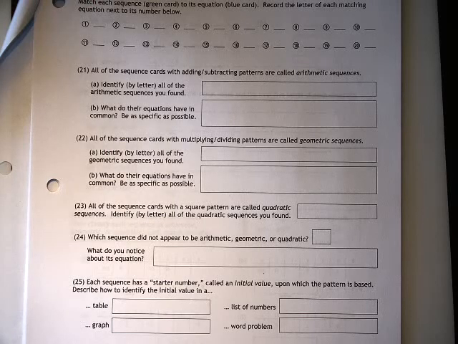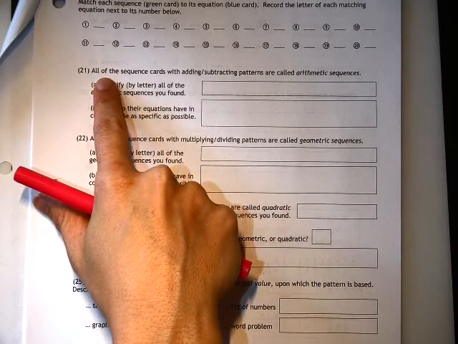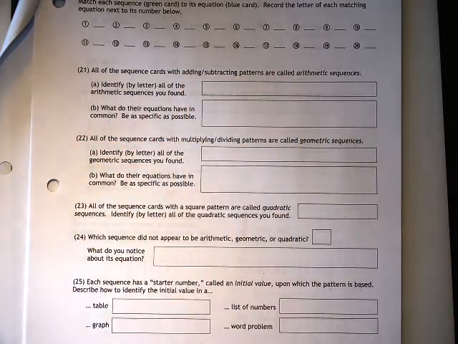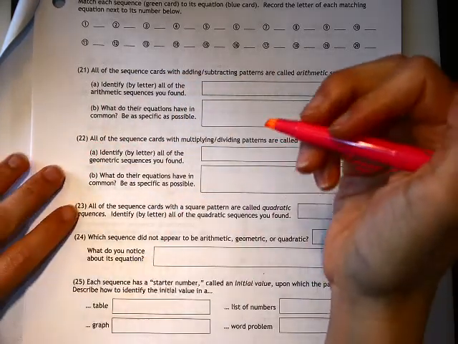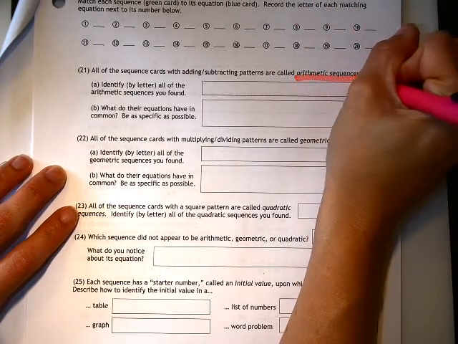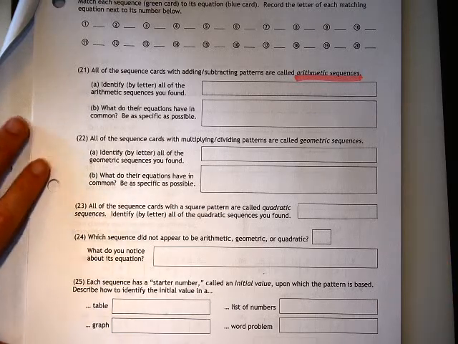In number 21, it says on the packet page, all of the sequence cards with adding or subtracting patterns are called arithmetic sequences. And you're going to see that phrase used pretty liberally throughout this packet, so you may want to get used to that phrasing.